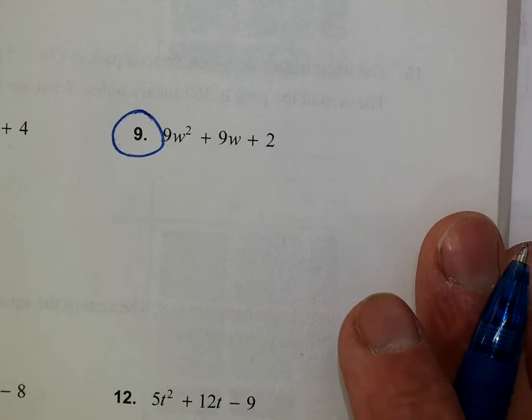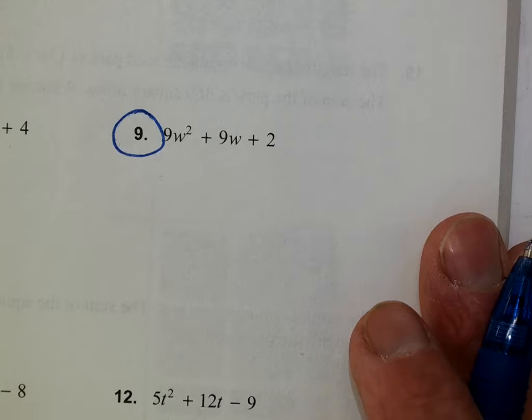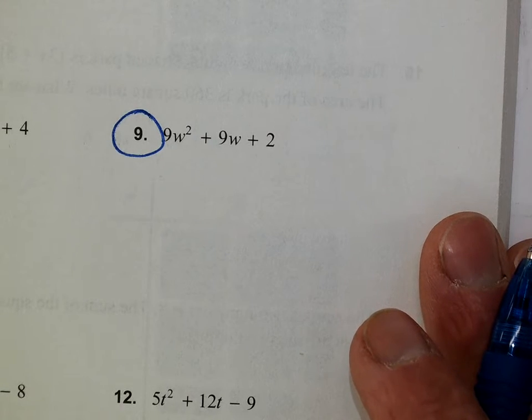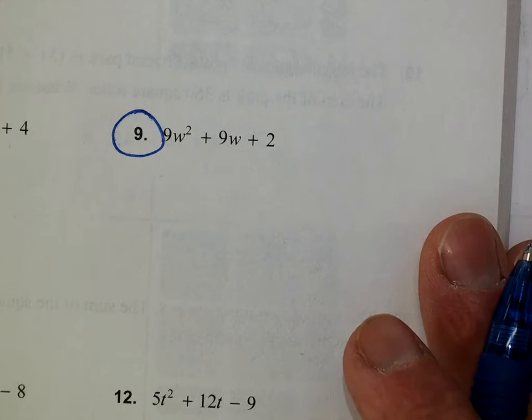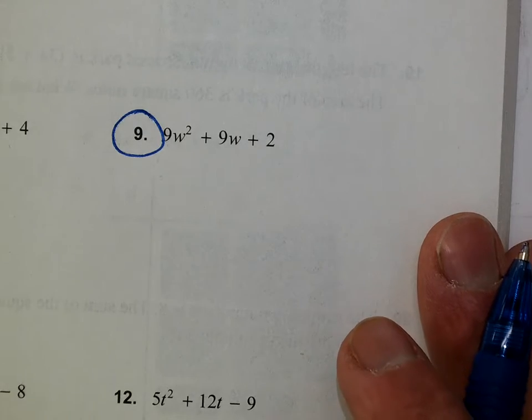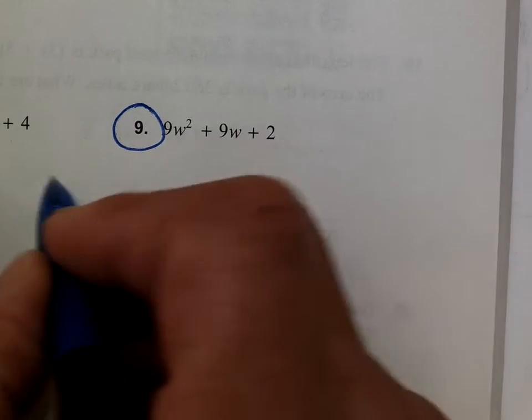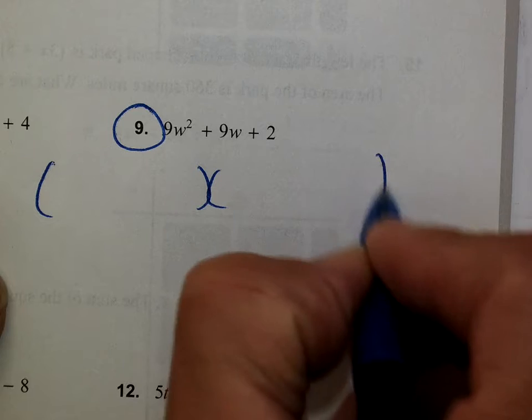Let's go to 9, okay? Now, can you common factor? No. So we're going to have to try some things, okay? So I'm going to go parentheses, parentheses, parentheses, parentheses.